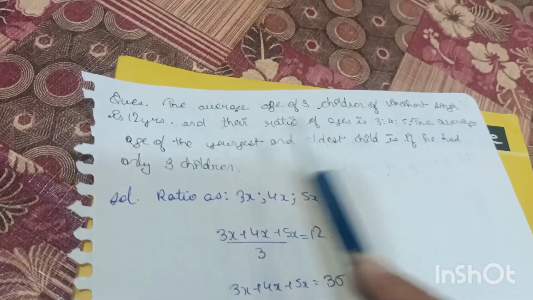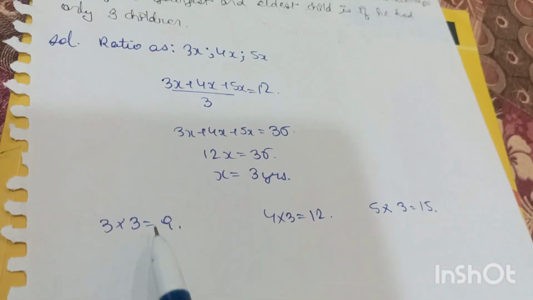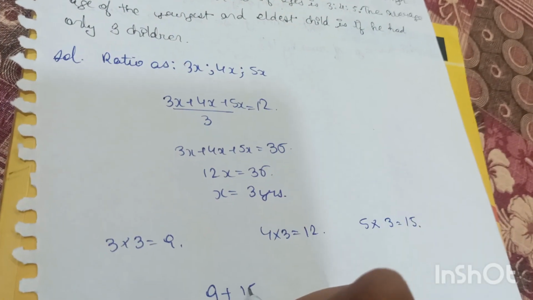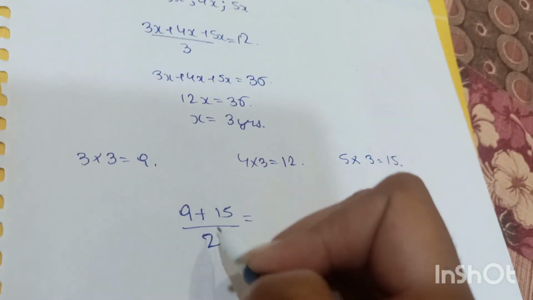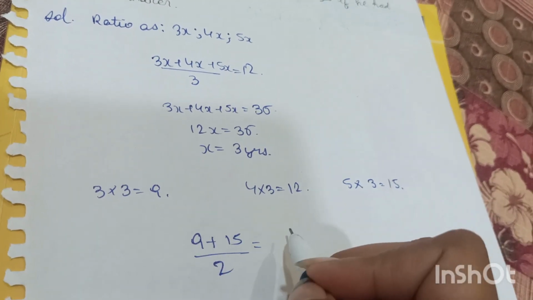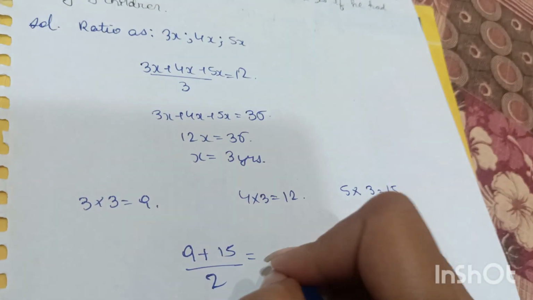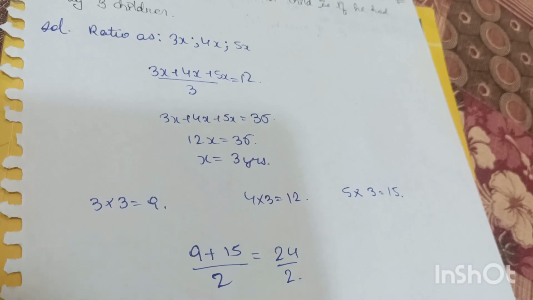Okay, now let's see that we have to find the average age of the youngest and eldest child. So you can see the youngest is this, so it will come 9 plus the eldest is this upon 2. How this? Because you know the average formula. So when we add it, you'll get 24 upon 2. So the average will come 12 years.